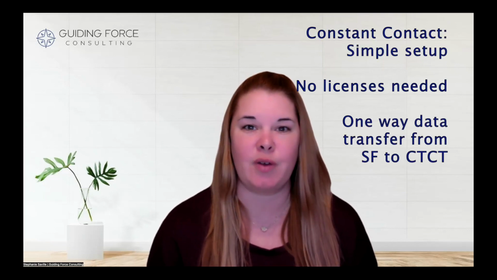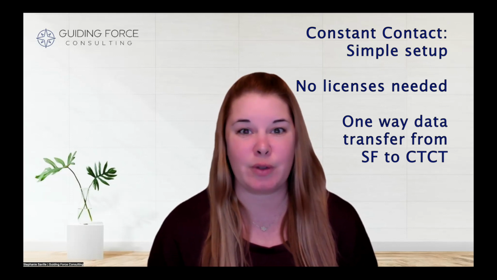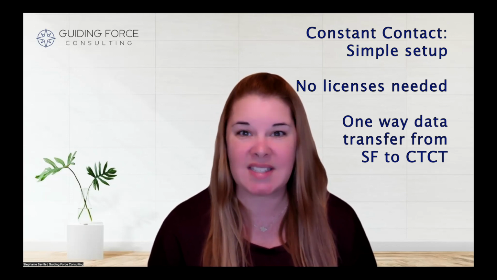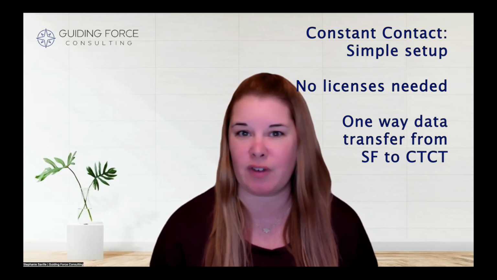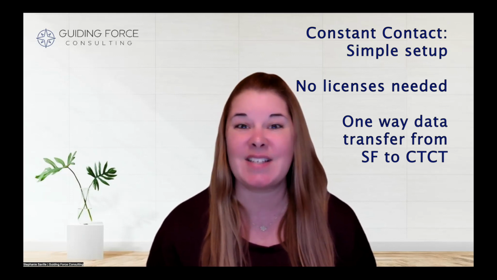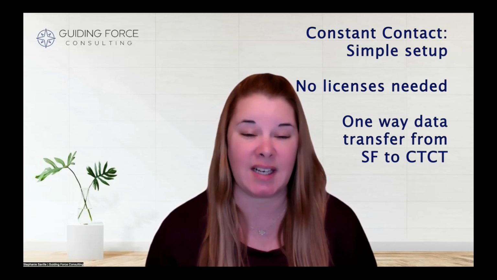The Constant Contact integration is really simple. You can connect it in just a couple of quick seconds, really. And you don't have to have any special licenses. You don't have to use up any of your 10 free users. You don't have to use an integration license. It is really, really fast. The only thing you have to have is the email opt out field on your contact record. That's it. So it's very, very easy to do.